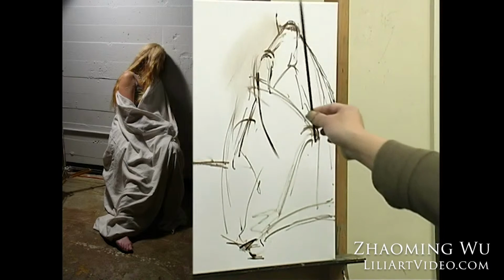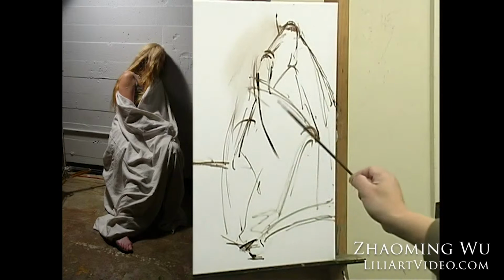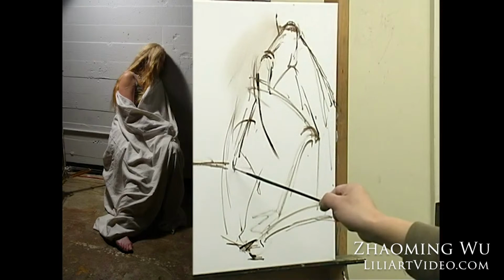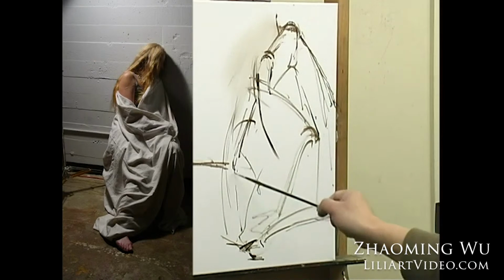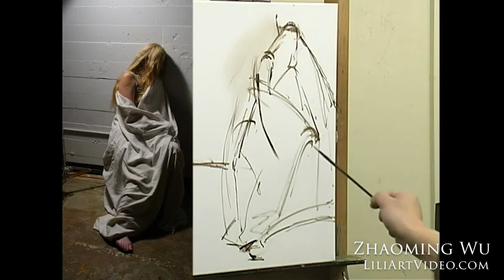Try not to go too straight that way, a little bit of angle going that way. I think it's also a better shape, better movement. So I might exaggerate the angle.